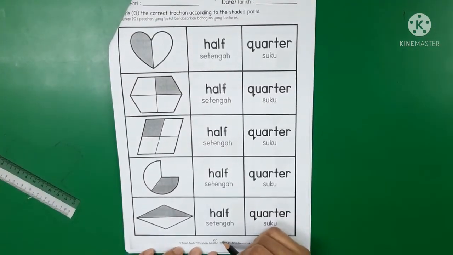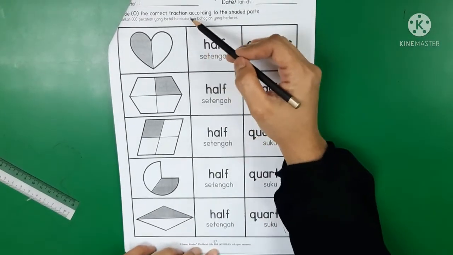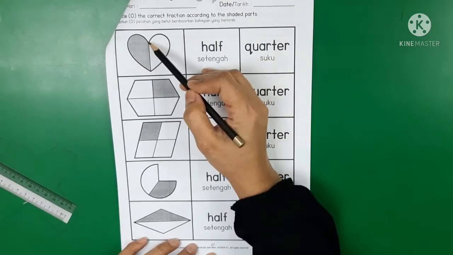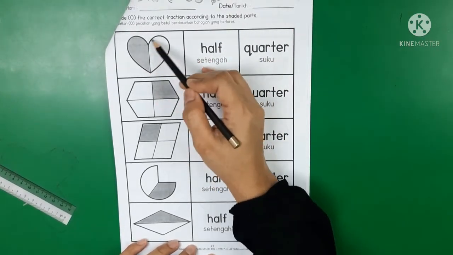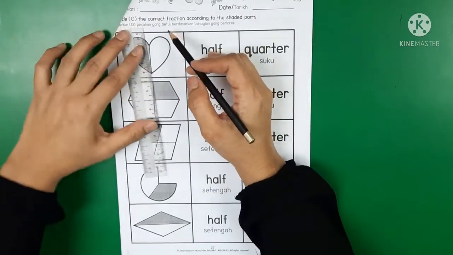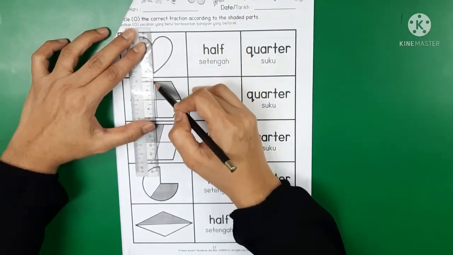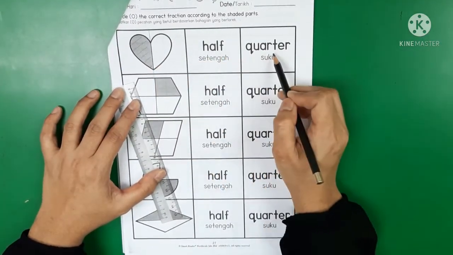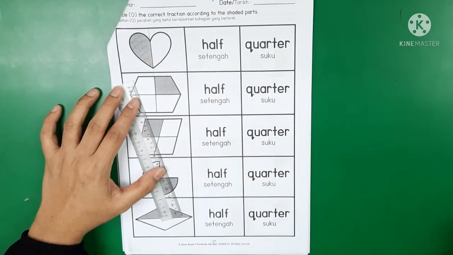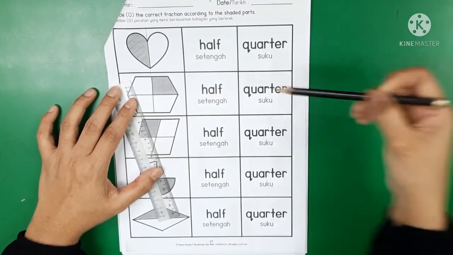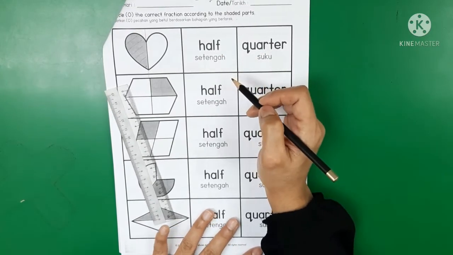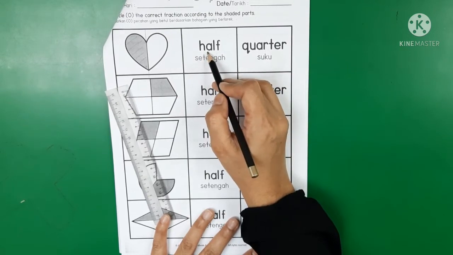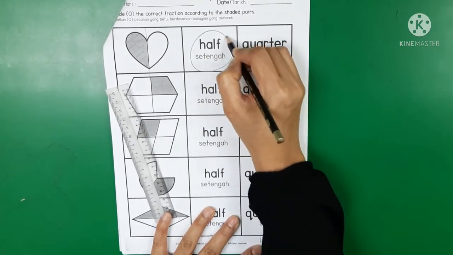Turn to page 27. Circle the correct fraction according to the shaded parts. Now, look at this first object, a heart shape. A symmetrical line is drawn here, and the shaded area here is showing half or quarter? Half. Good job. So we have to circle the correct fraction. How do you spell half? H-A-L-F. Good job. So let's circle this.